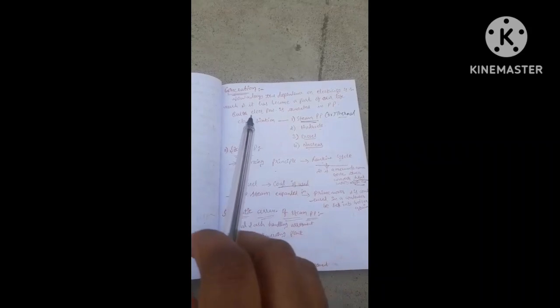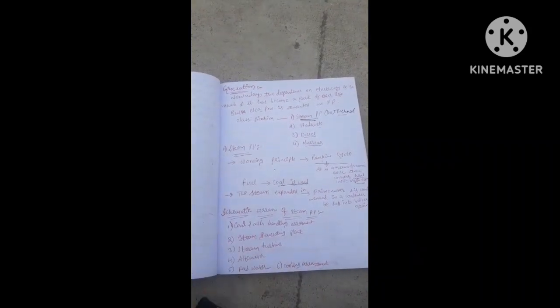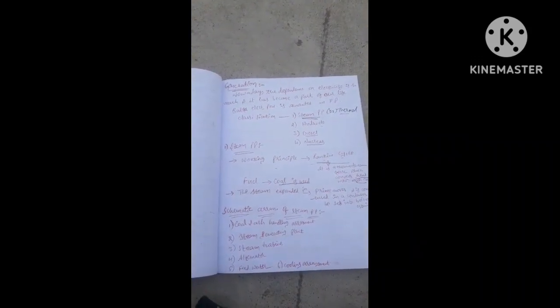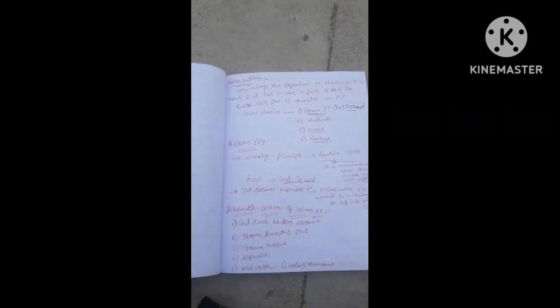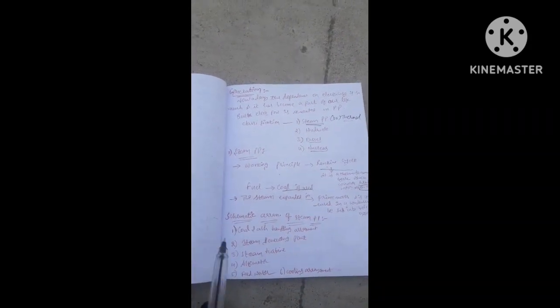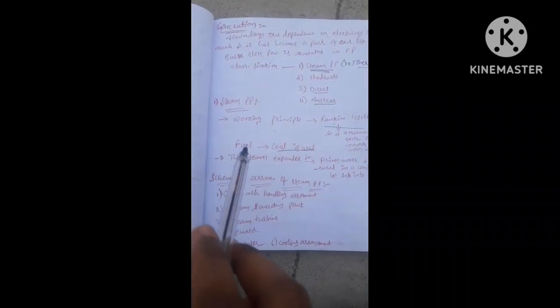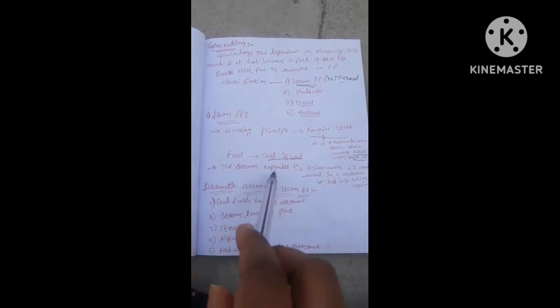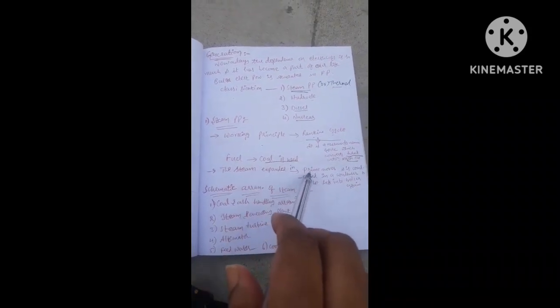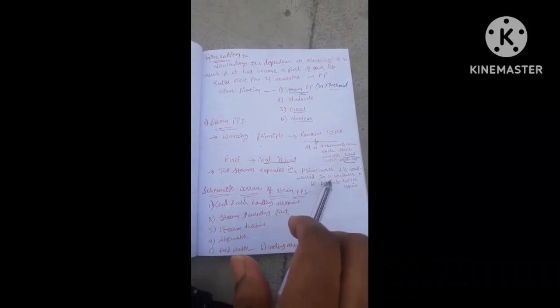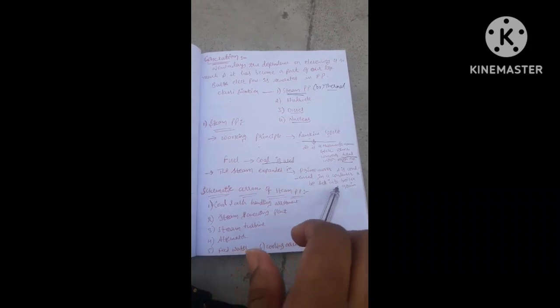Which type of coal we use in steam power plants, I already told in my previous videos. So the steam is expanded in prime mover, and is condensed in a condenser to feed into the boiler again.